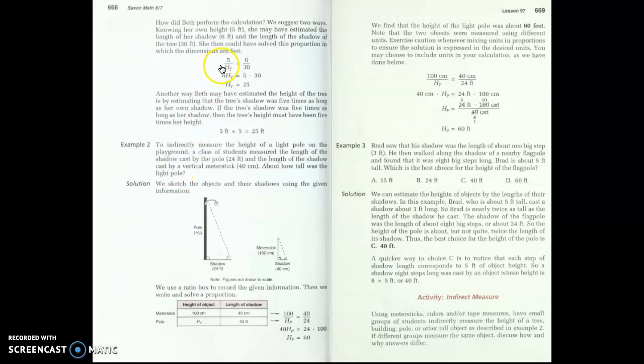Okay, so we were talking about Beth being 5 feet, her shadow being 6 feet. The height of the tree was the unknown, and she's assuming that the length of its shadow is about 30 feet. Again, height and shadow of the person, height and shadow of the object. When you set up your proportion, you can cross multiply, and you get 6 times the unknown is equal to 5 times 30. Then you end up getting that the height of the tree was about 25 feet.